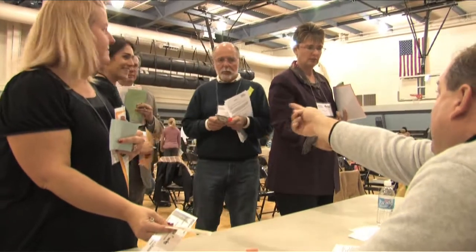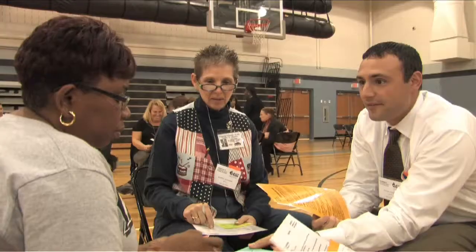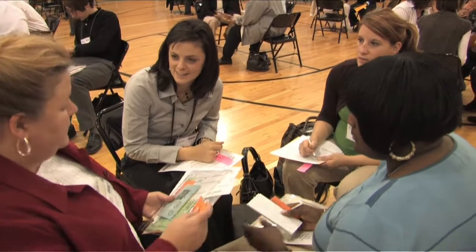Once the poverty simulation begins, there is no set script, and it's up to the participants to make decisions as a family in hopes of achieving economic success.